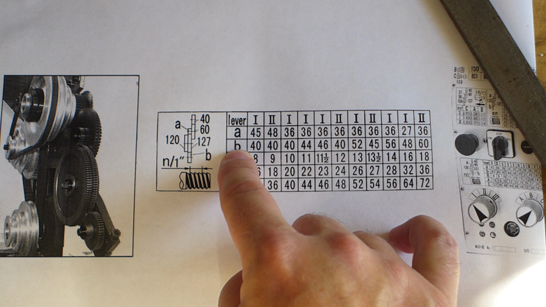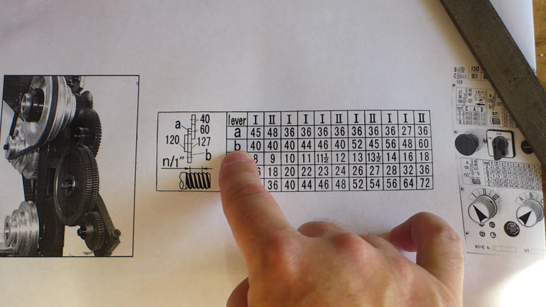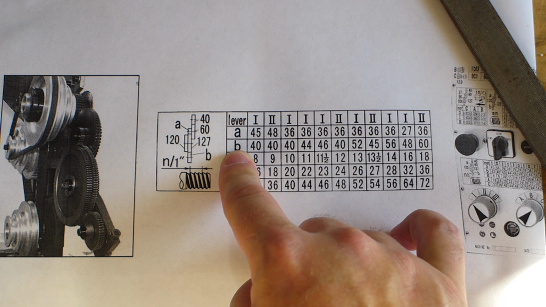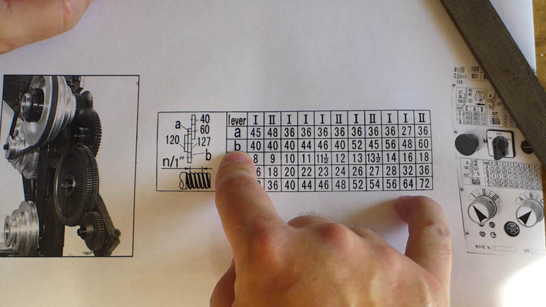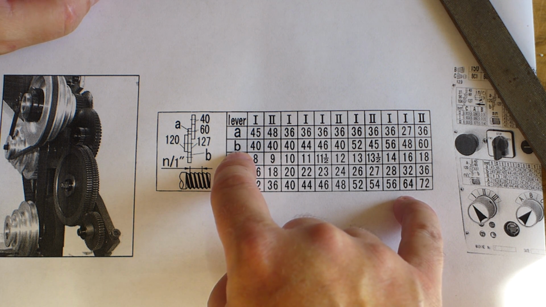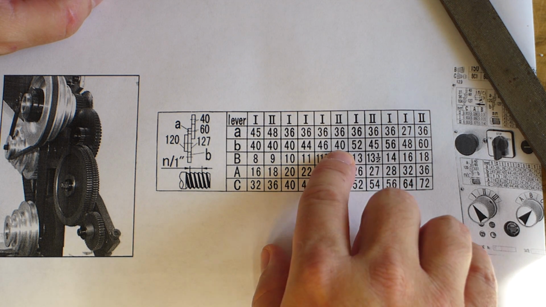Maybe you are laughing at me right now saying, this guy's not too bright. Maybe so, but maybe there's someone else there that's going to get this machine. Hopefully this will help them get to it a little bit quicker, even if you'd figure it out quicker than I did. So I thought, what about 40 threads per inch?